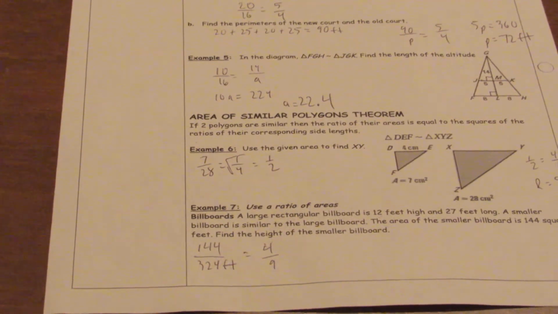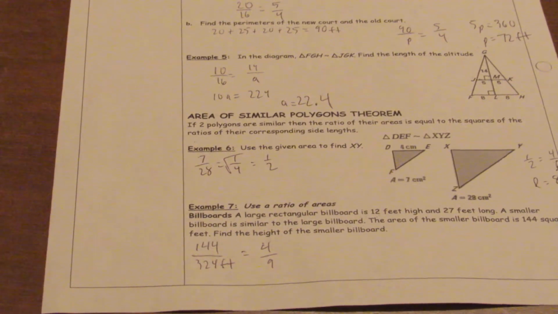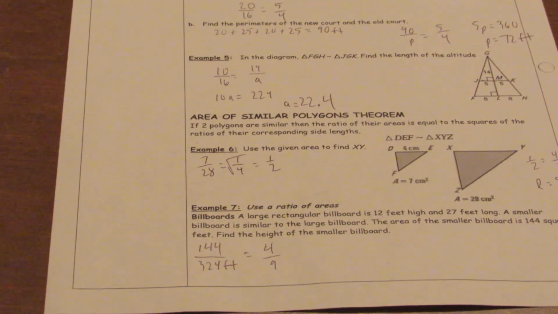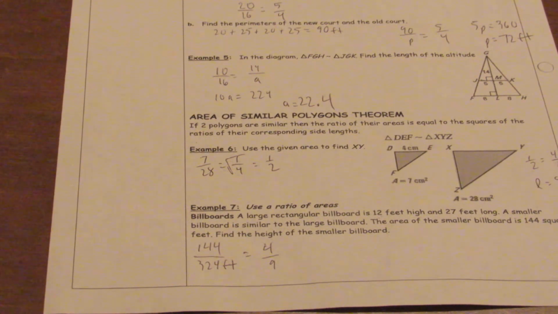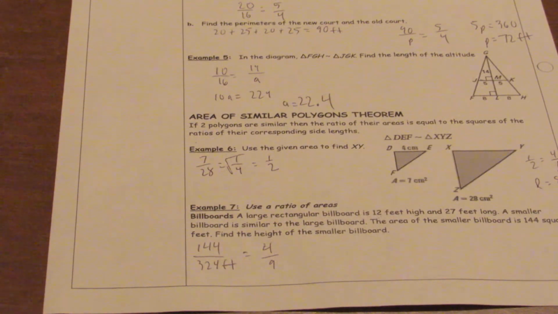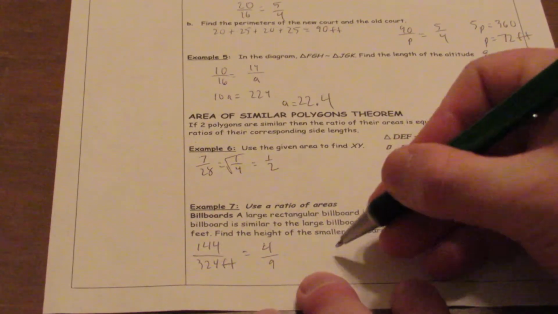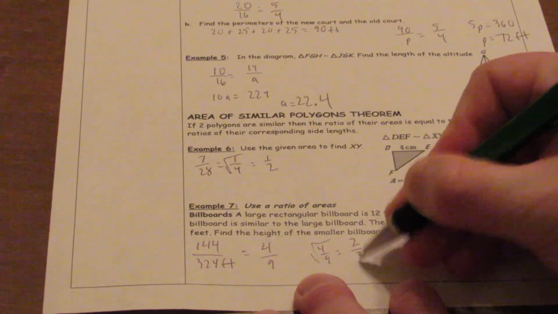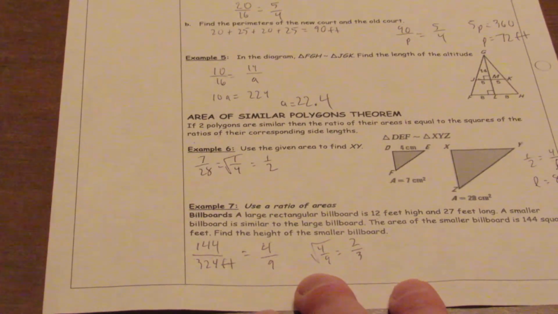If you don't see that right away, which most people probably don't, start taking out parts. Like something I know goes into 144 is 12. So I tried that in 324. That gets me 12 to 27. Well, 12 and 27 both have a 3 that come out of them. That's what gets me to 4 to 9. So then I take the square root of the 4 to 9. That gets me 2 to 3. That's my ratio of my side lengths.